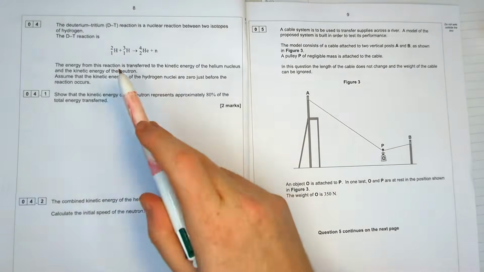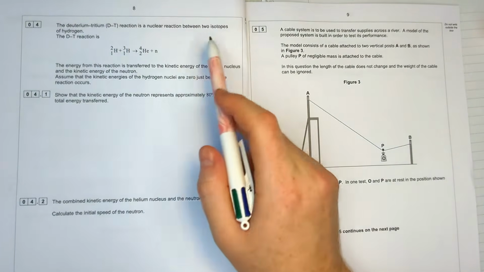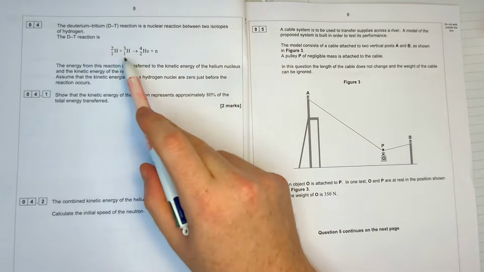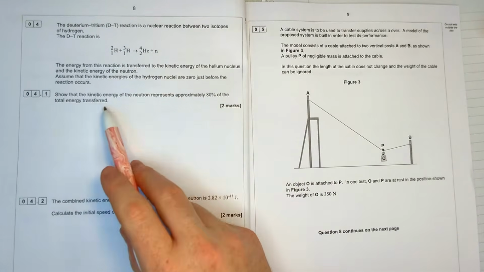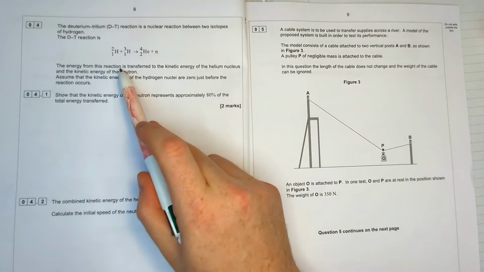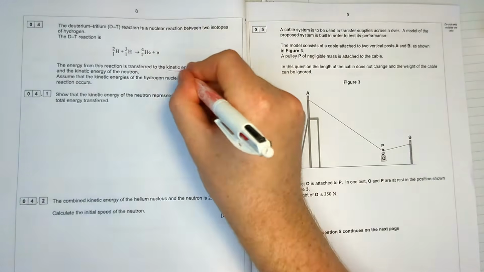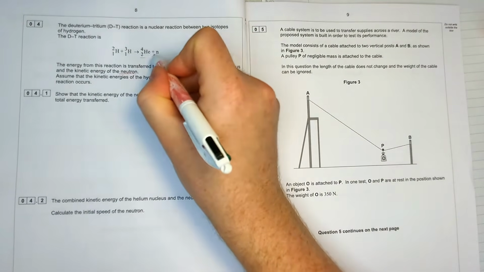Okay, question 4 starts off with talking about some deuterium-tritium reaction between two isotopes of hydrogen. It tells us the reaction here. You're not expected to have seen that before, but we're going to analyze the kinetic energy and momenta of the different particles. So the energy from the reaction is transferred to the kinetic energy of the helium nucleus and the kinetic energy of the neutron. So both these two here.